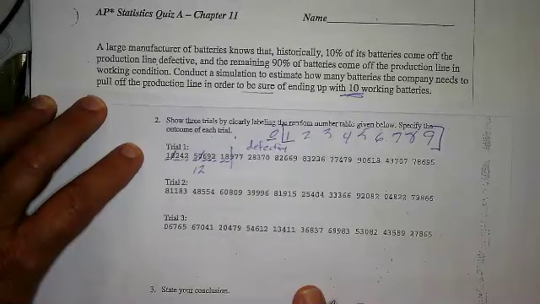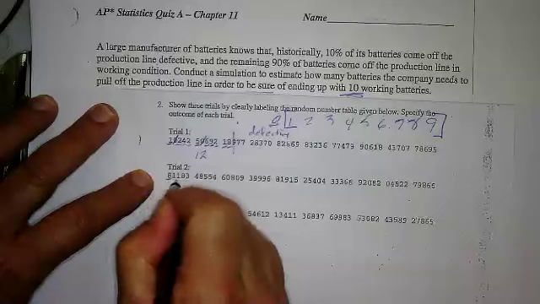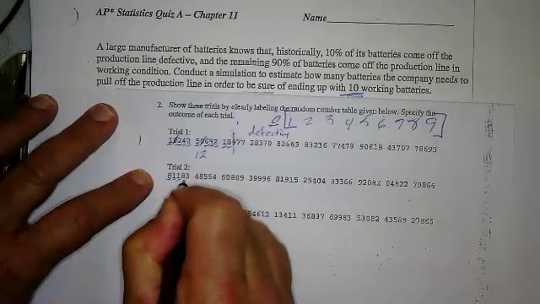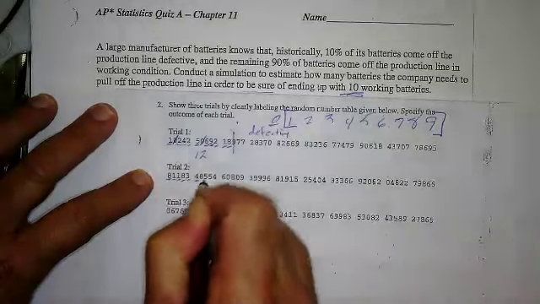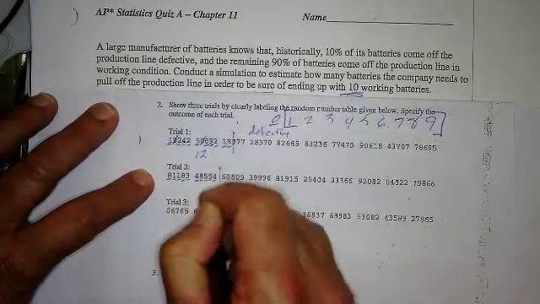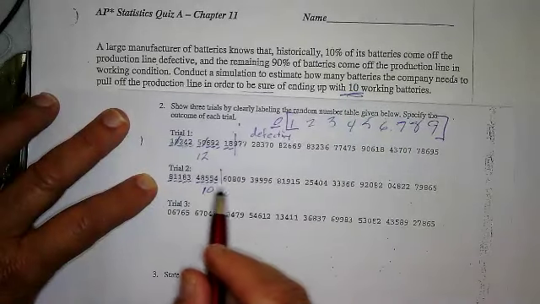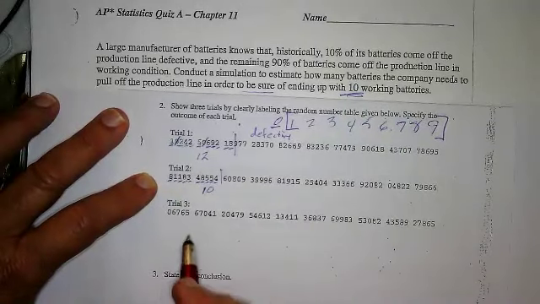So we move to the next one, trial 2. There's 1 working, 2 working, 3, 4, 5, 6, 7, 8, 9, 10. We stop right there. It only took 10 batteries that time because all 10 of them were digits that were not 0. So those are all 10 working batteries.